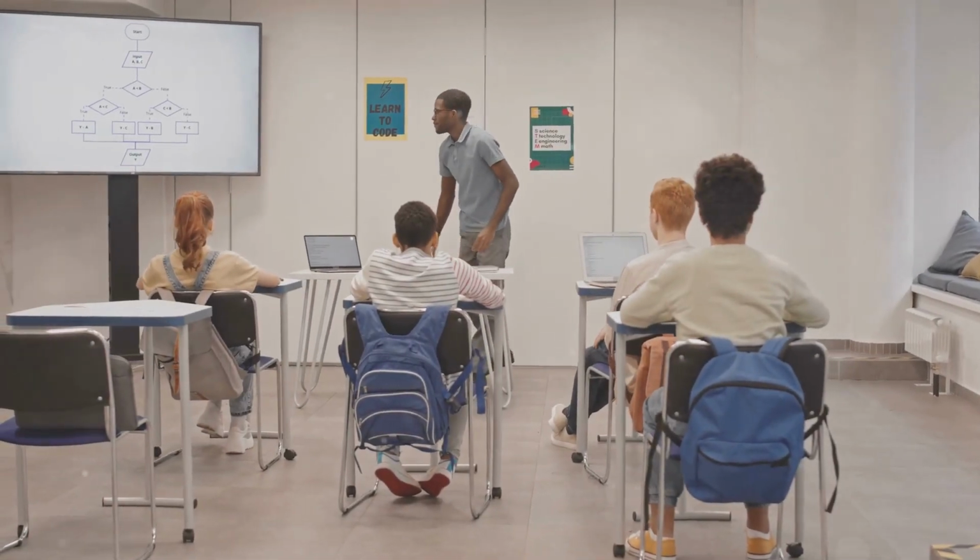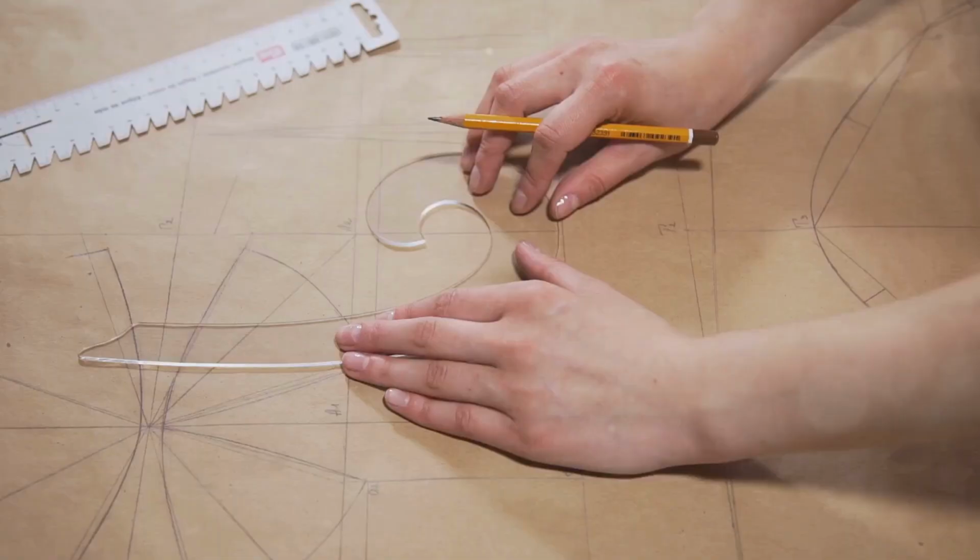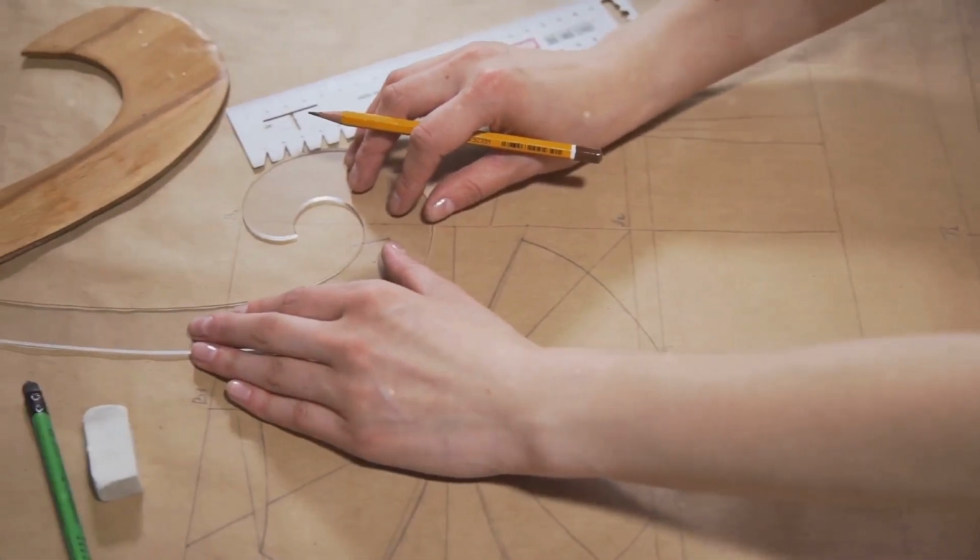Summary: we looked at the design process. Next, we'll create detailed ERDs.